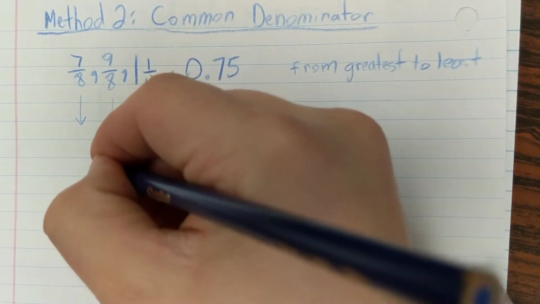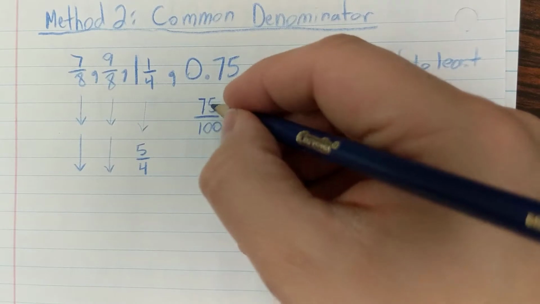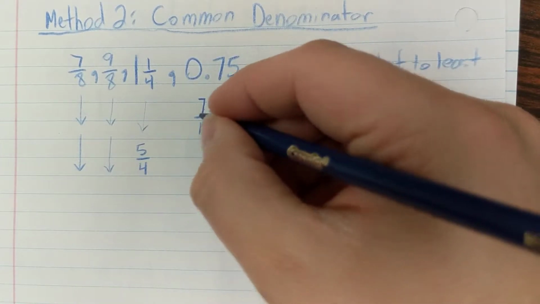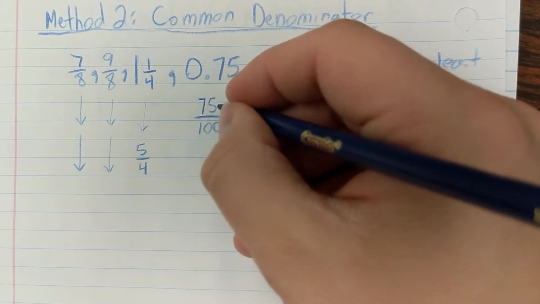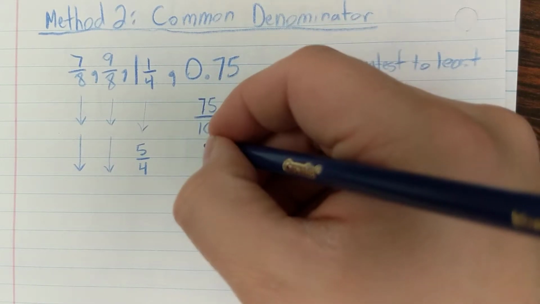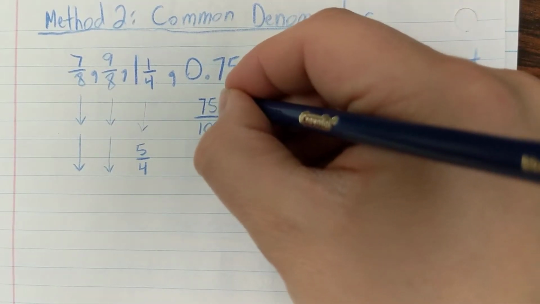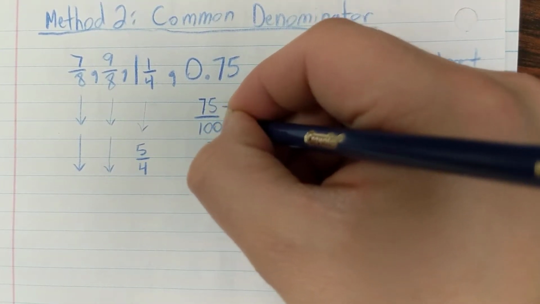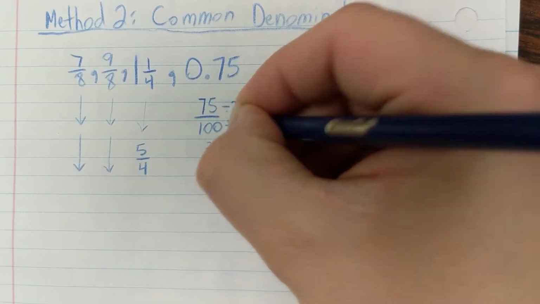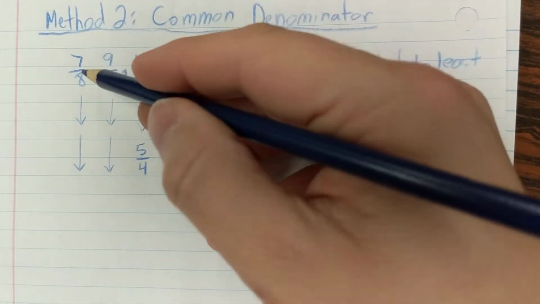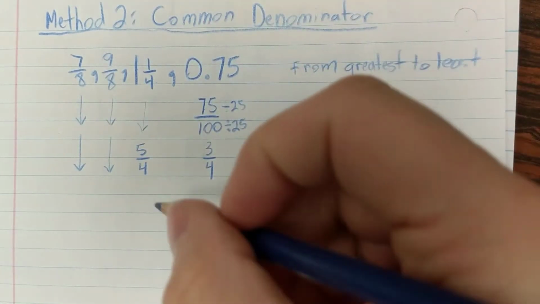This is still carrying through. It's still the same. 75 hundredths. How many quarters is that one? Okay, that would be 3 quarters by dividing by 25. Okay, so we changed those ones. We're at quarters. This is still at 9/8. This is still at 7/8.